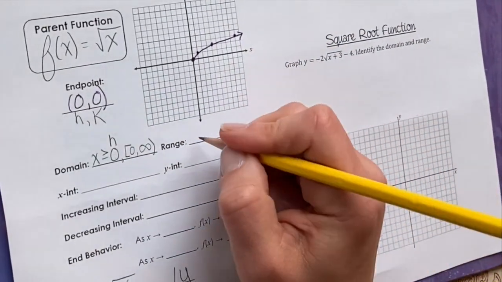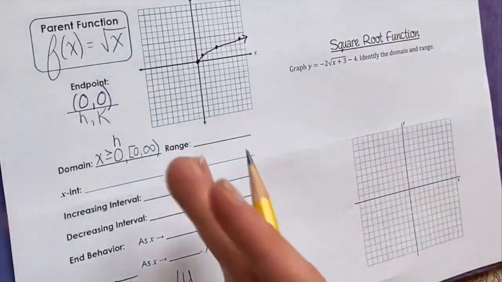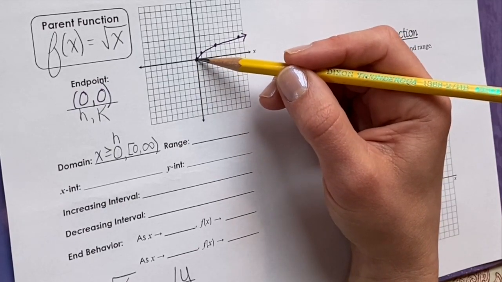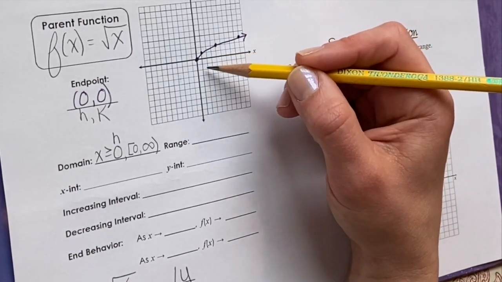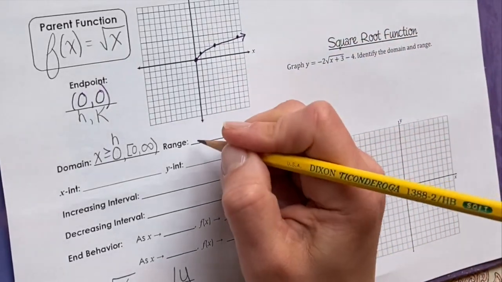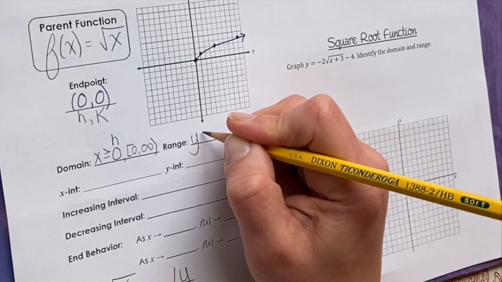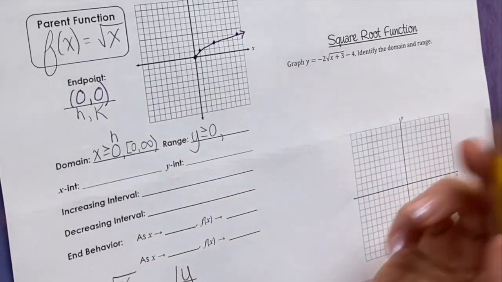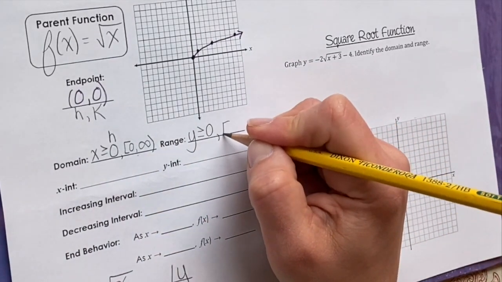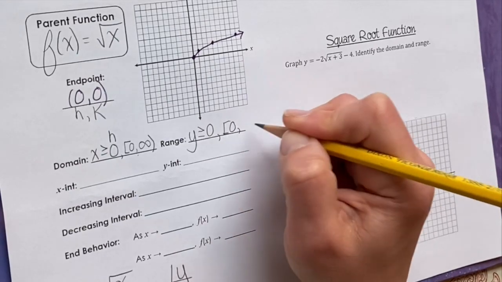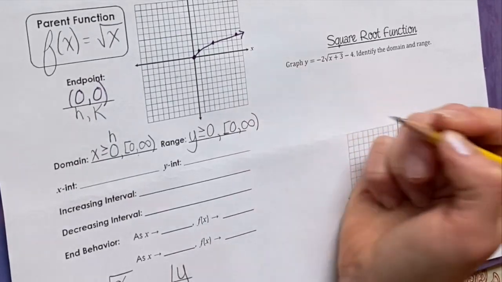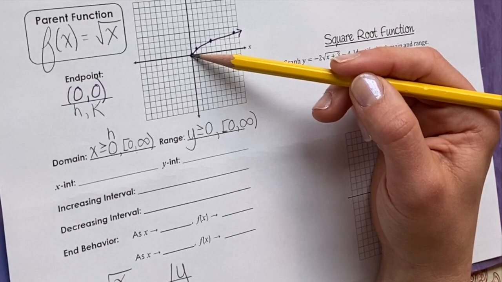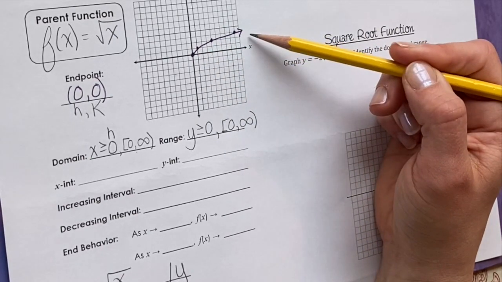Similar with the range, so here range is always talking about the Y values. So here, looking at your Y values, your lowest Y value is 0, and then we just keep getting higher or going higher. So your range, you can write as Y is greater than or equal to 0, so as an inequality, or you could write it just like you did the domain in interval notation, 0, positive infinity. So again, this is just saying that 0 was the lowest this graph is going to go, and then it keeps going up forever.